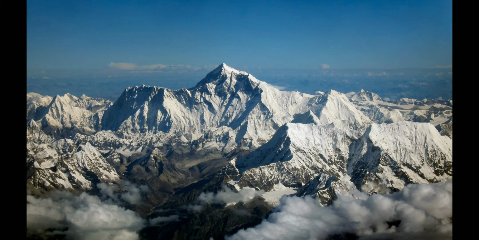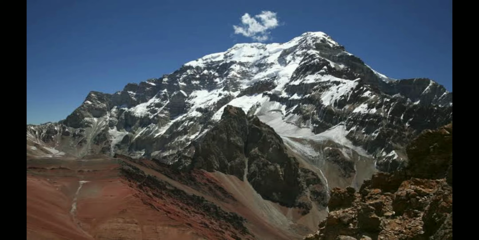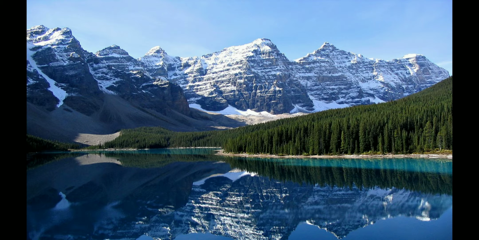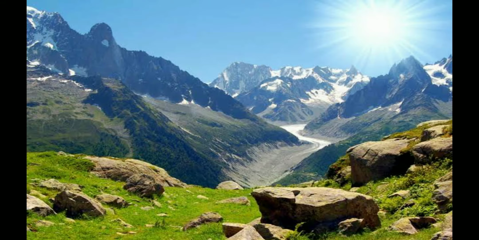Here in this picture is an example of the Himalaya mountain range in Asia. Here is another example of a fold mountain. This is the Andes Mountain of South America. The Rocky Mountains of North America and the Alps of Europe are also examples of fold mountains.